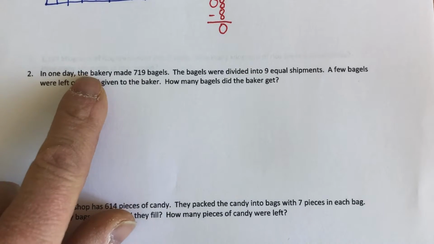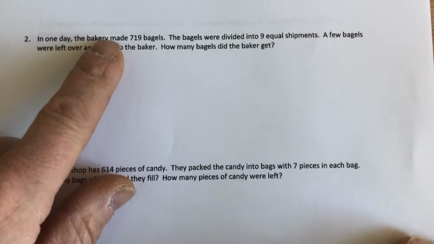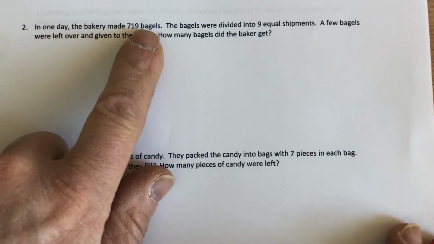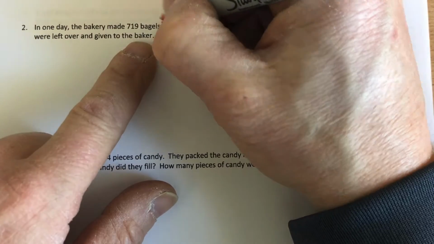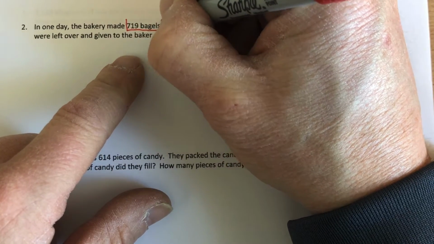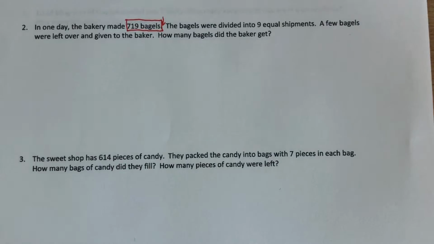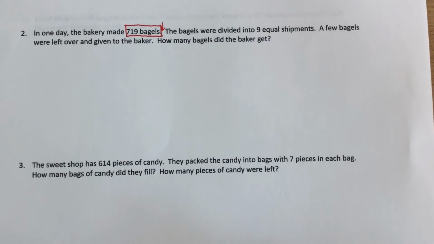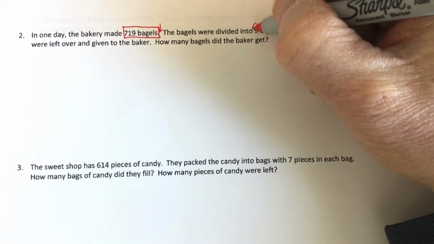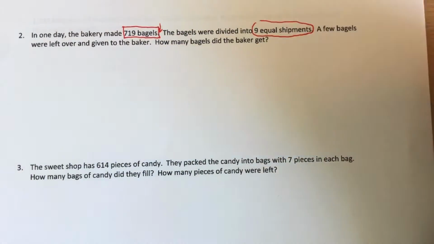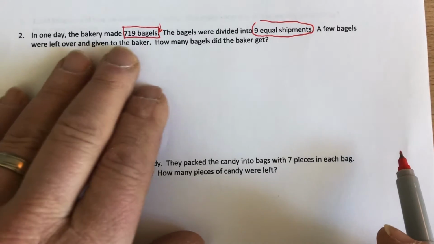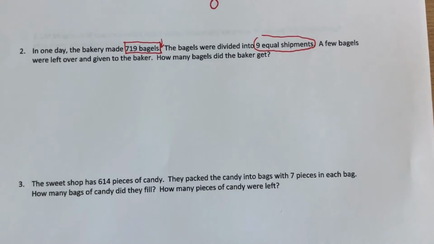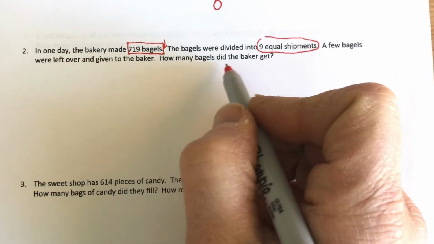In one day, the bakery made, let's see if I can slide that up a little bit more. Good. 719 bagels, period, stop. Cool. So this is going to be my dividend. The bagels are divided into 9 equal shipments. So those are our groups. That's going to be the number of groups right there, right? 9 equal shipments. A few bagels were left over and given to the baker. Okay, so there's going to be a remainder. See that? Okay. How many bagels did the baker get?